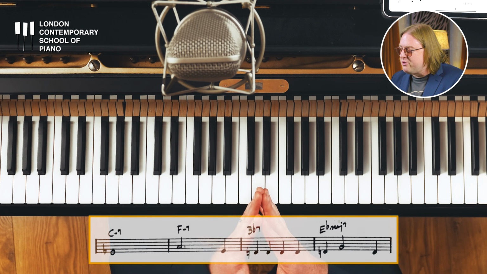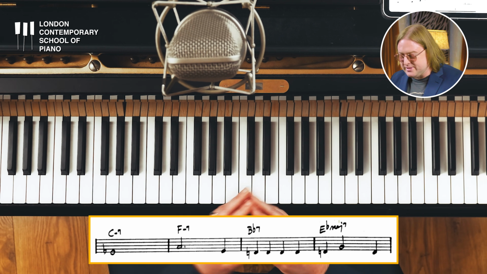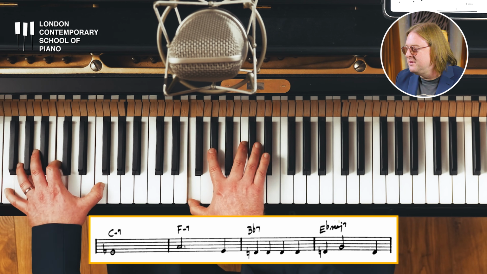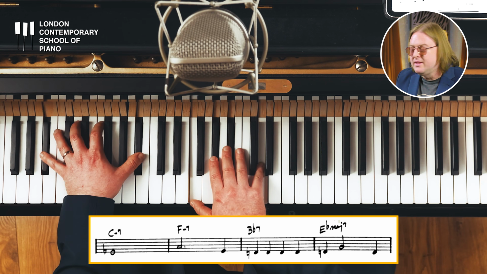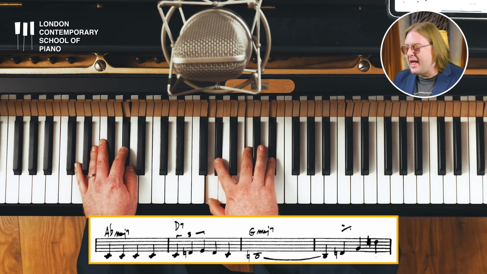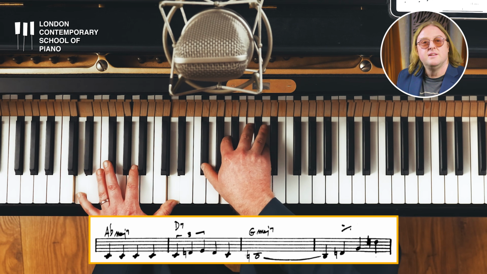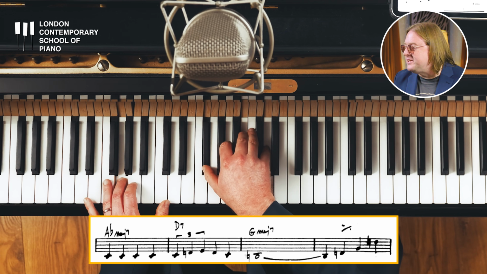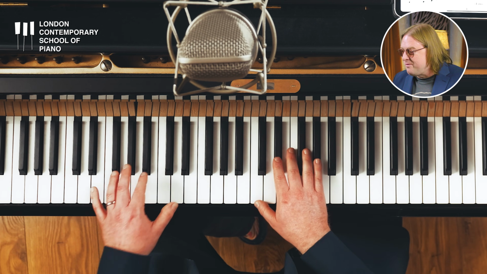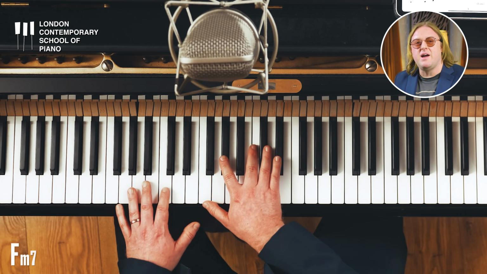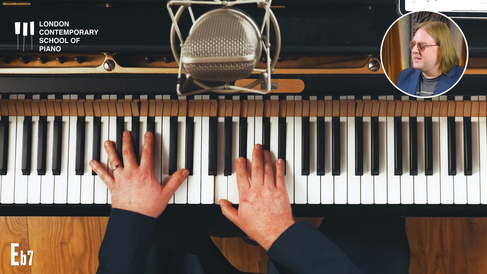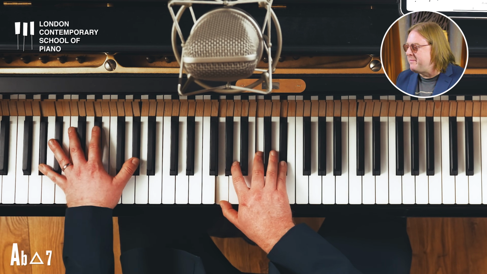Now, the chord progression changes a little bit for the next 8 bars. Let's go over the chord progression. We now have C minor, F minor 7, B flat 7, E flat major 7, A flat major 7, D7, G major 7. So let's just recap all of those chords. We've had a lot of chords so far in this piece: F minor 7, B flat minor 7, E flat 7, A flat major 7.